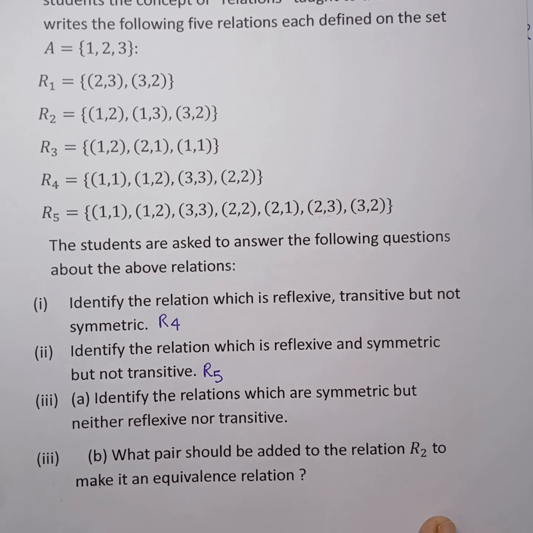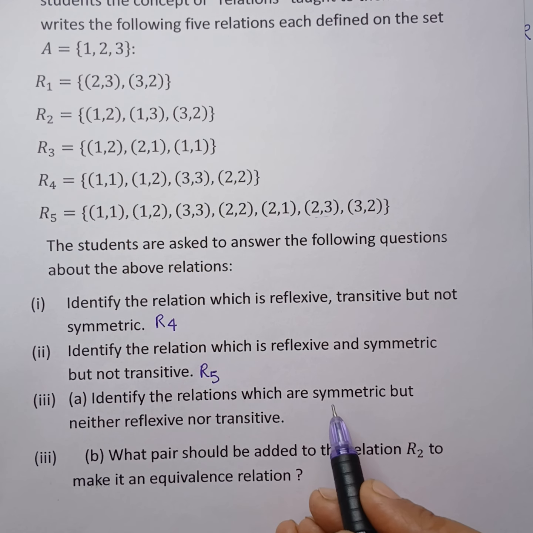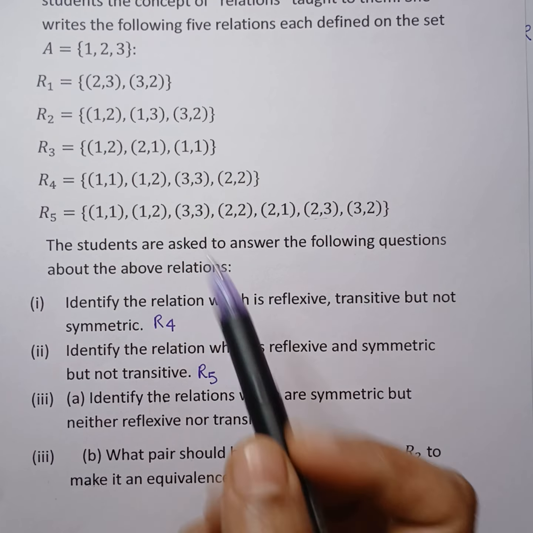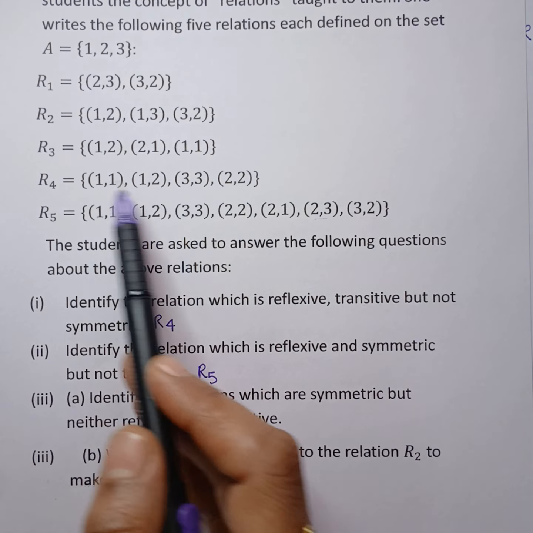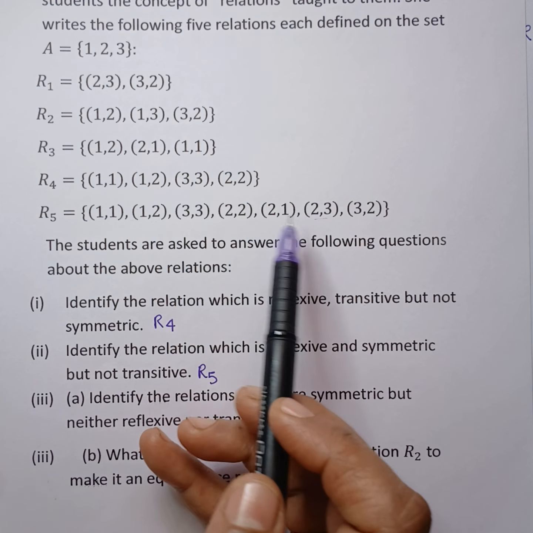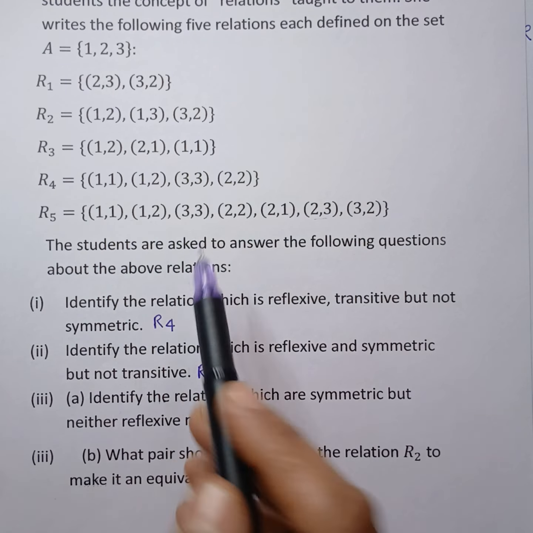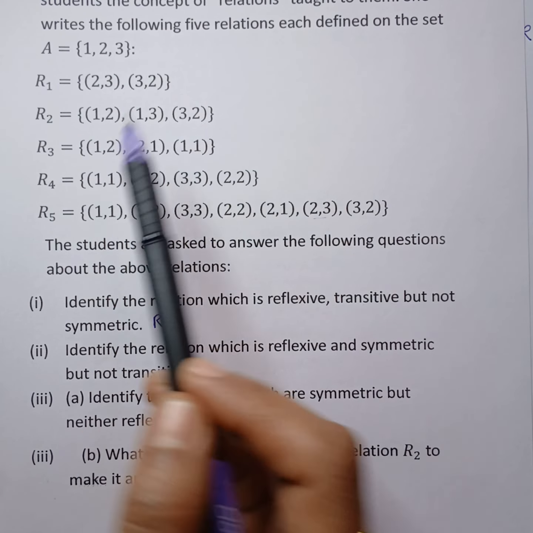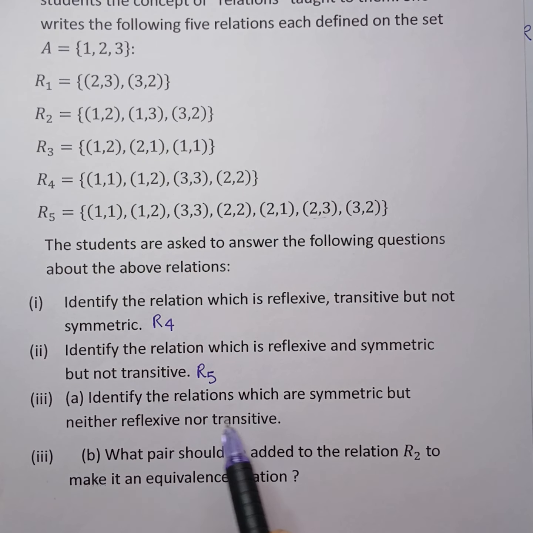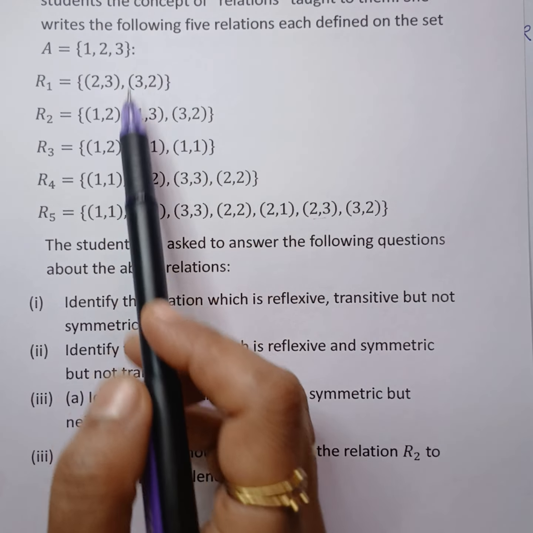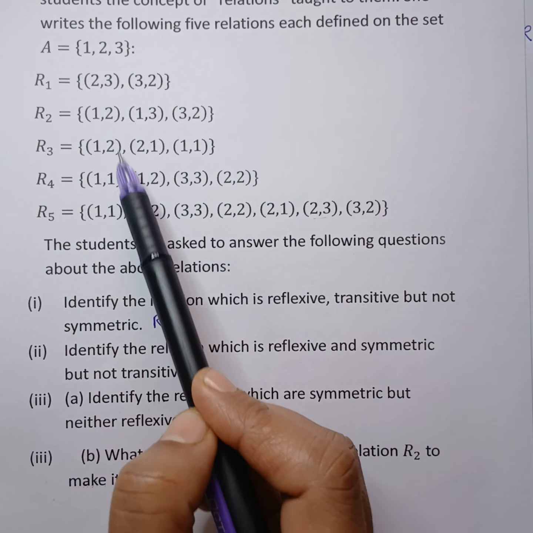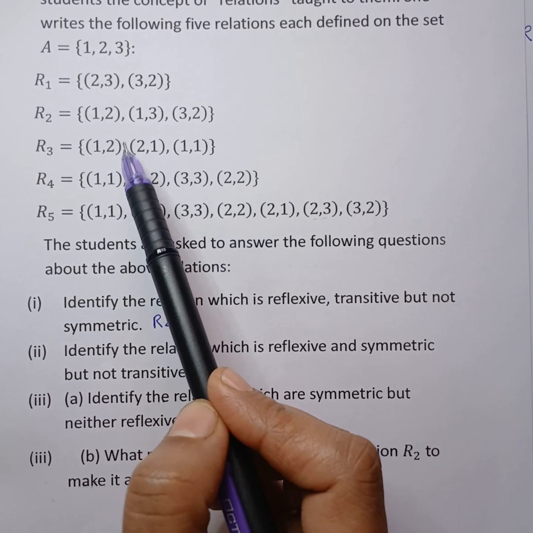Now let us look into the next question. Identify the relations which are symmetric but neither reflexive nor transitive. So these two are reflexive because (1,1), (2,2), (3,3) are there. So these two we will not consider because they are saying neither reflexive. So these two have gone. Now we have only these three options we need to check from. Out of these three I have to check the relations which are symmetric.